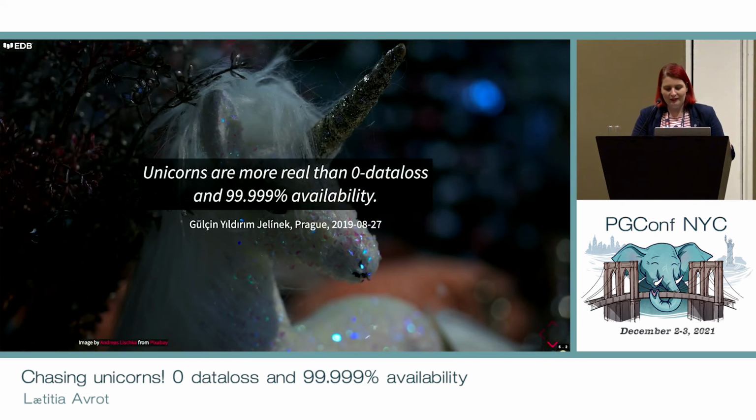I'd like to finish with this quote from my friend Gulshin. We had a discussion about a customer who wanted zero data loss and 5 nines, and she said unicorns are more real than zero data loss and 5 nines availability. That's how I came up with this conf tool, actually, and I thank Gulshin for that.